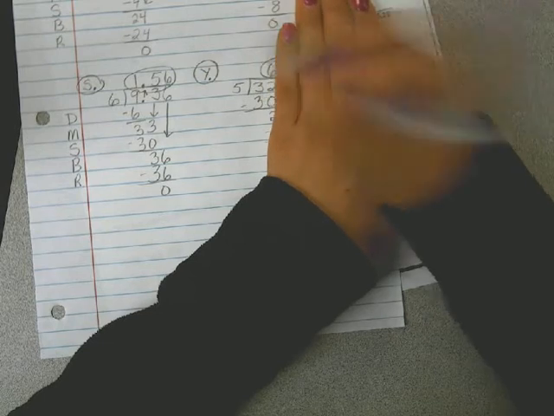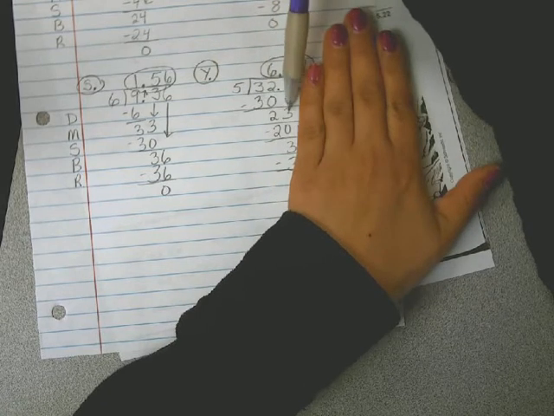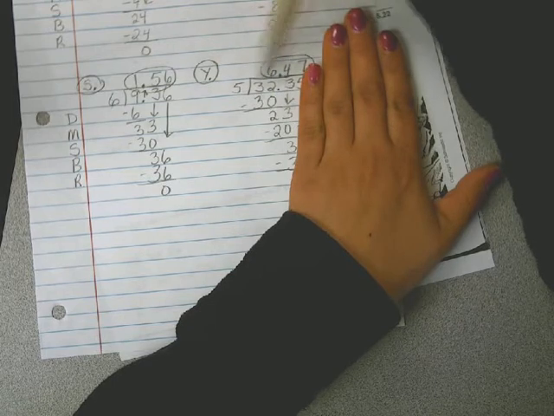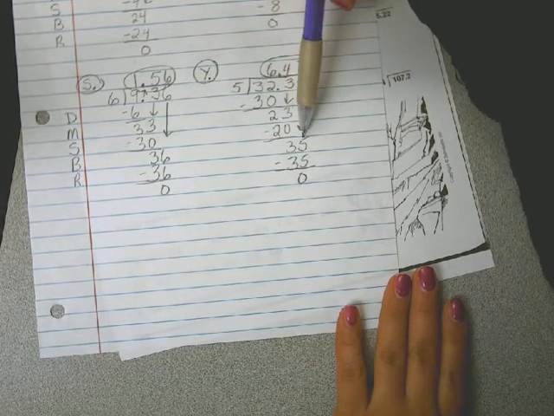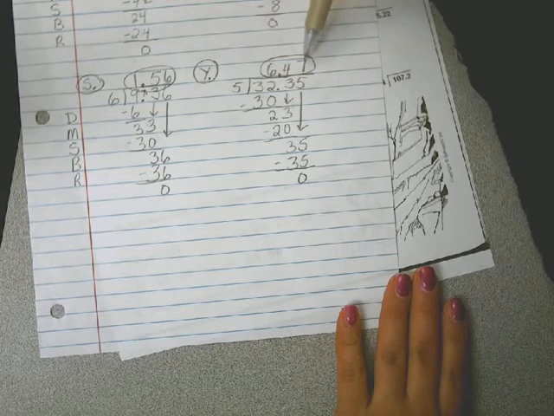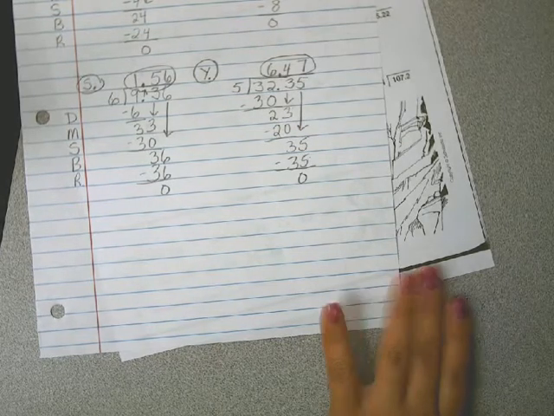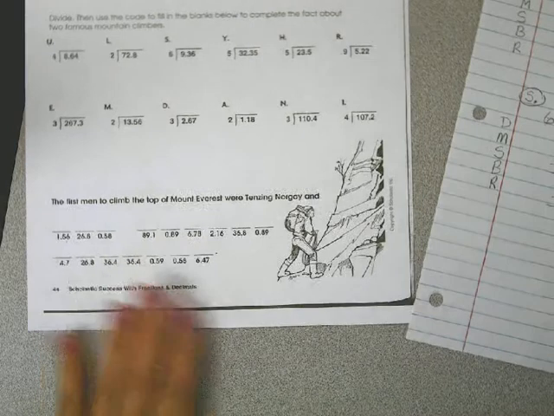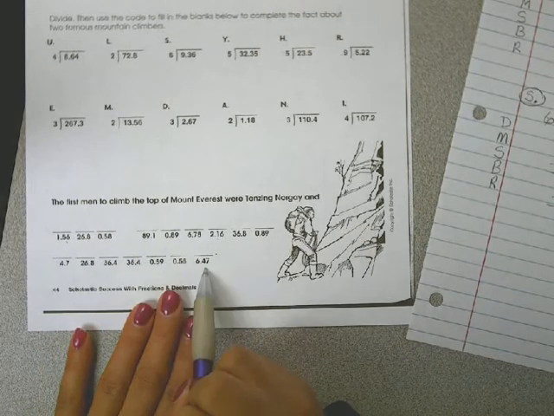Remember, 5 can't go into 3, so 5 goes into 32 6 times. 6 times 5 is 30. 32 minus 30 is 2. Bring down the 3. 5 goes into 23 4 times. 4 times 5 is 20. 23 minus 20 is 3. Bring down the 5. 5 goes into 35 7 times. 7 times 5 is 35. Subtract and you get 0.